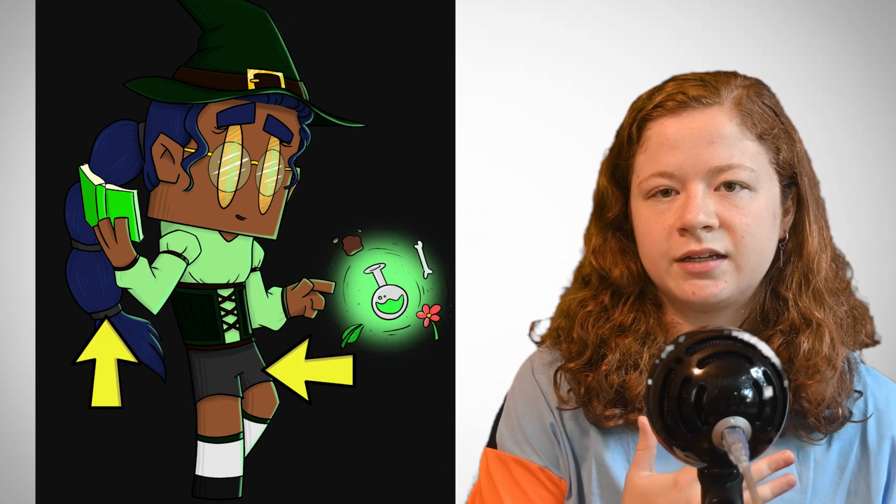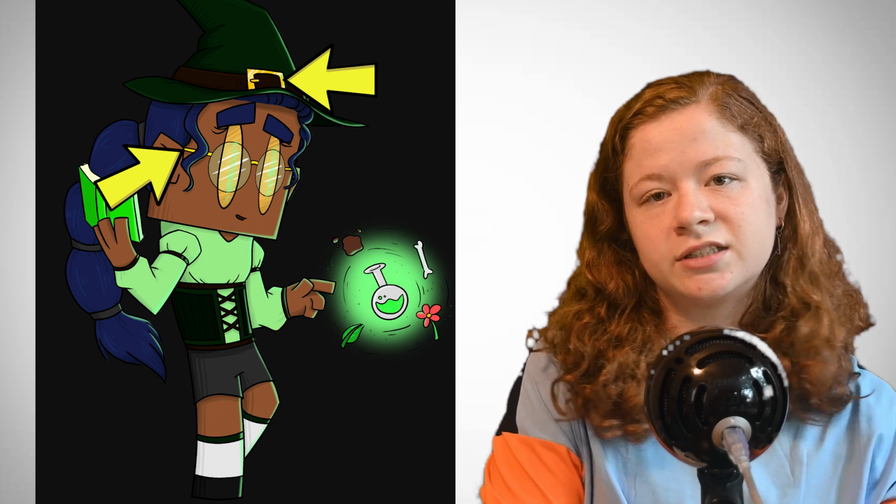Basically, I'm using repeating colors and balancing them across the entire wardrobe so that it all looks really balanced and the colors complement each other really well. Now we're going to talk about blending.